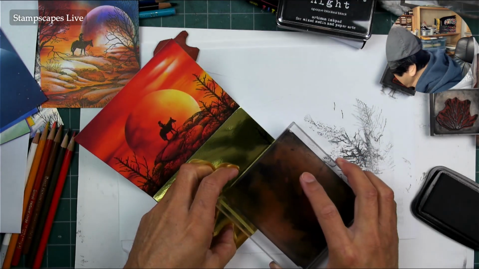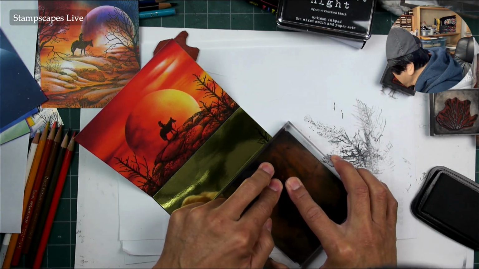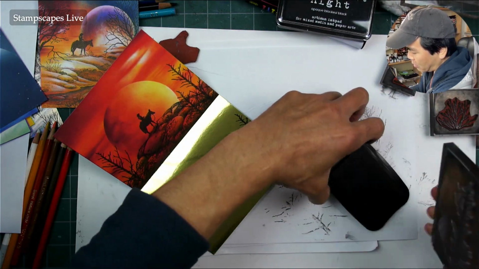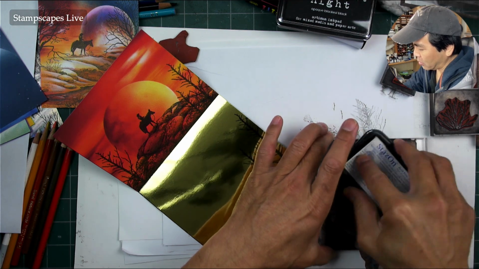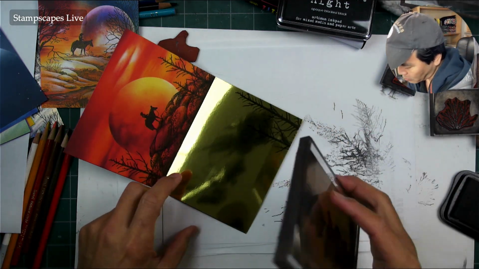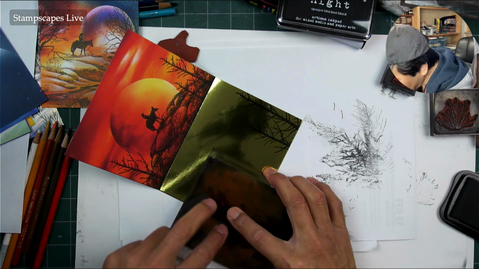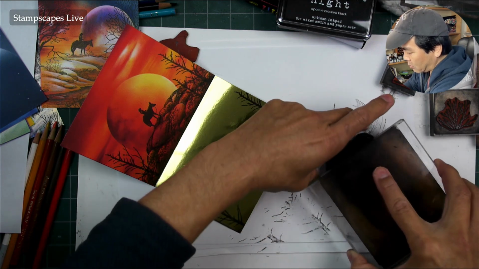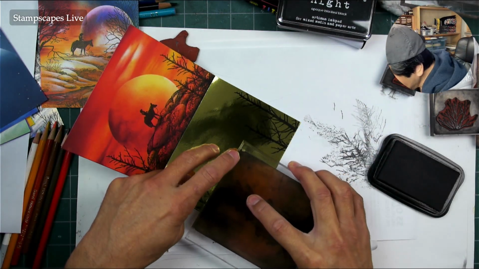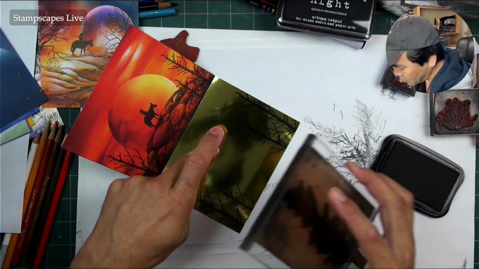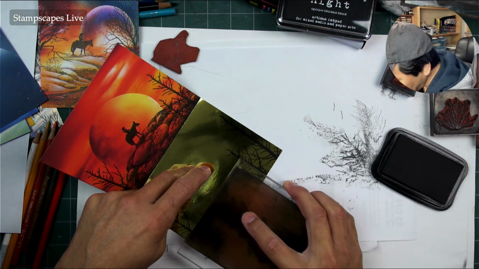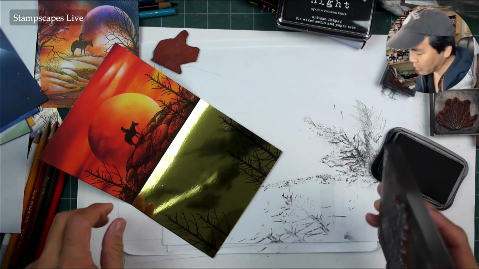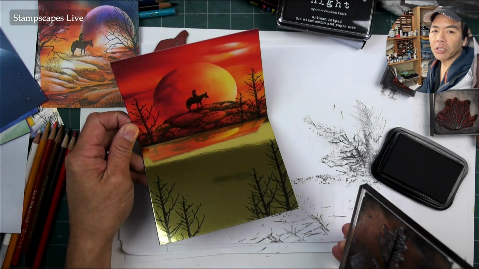But let's go like this. Kind of overlapping a little bit like that, just to give variation to my foreground.